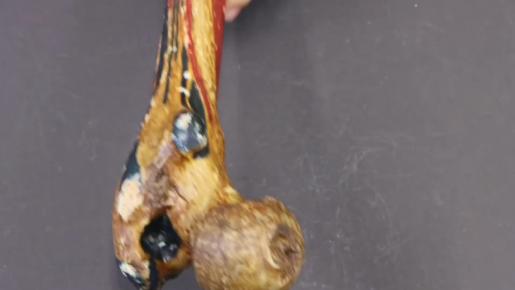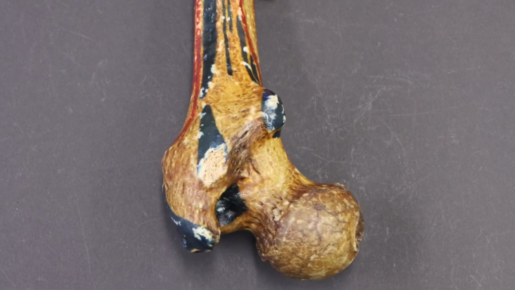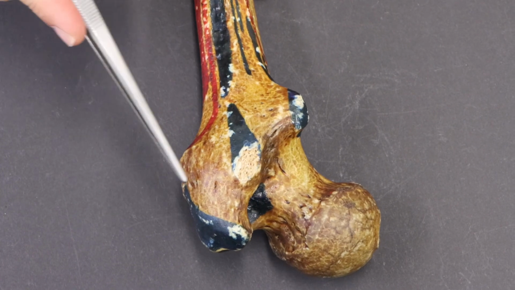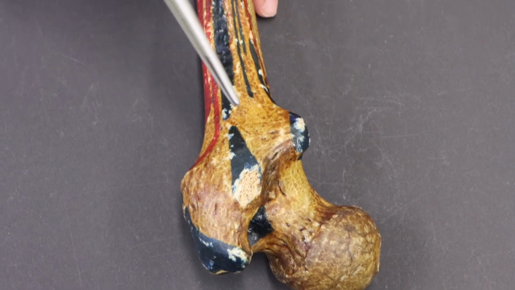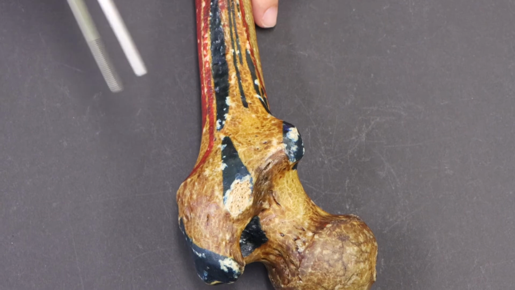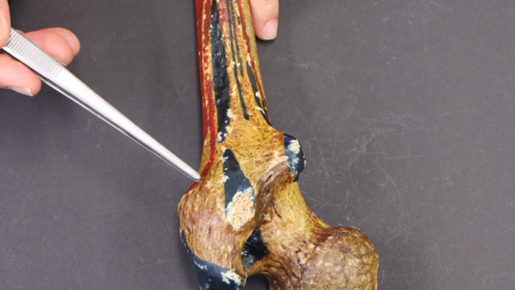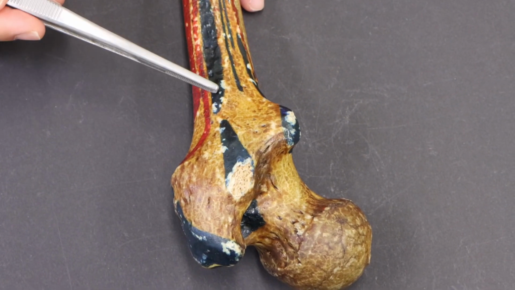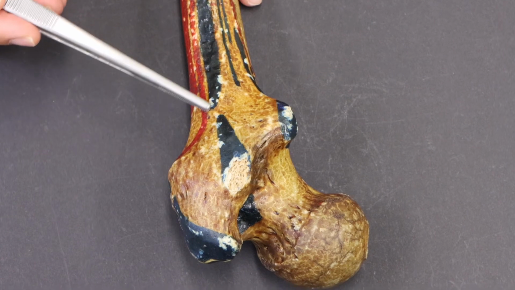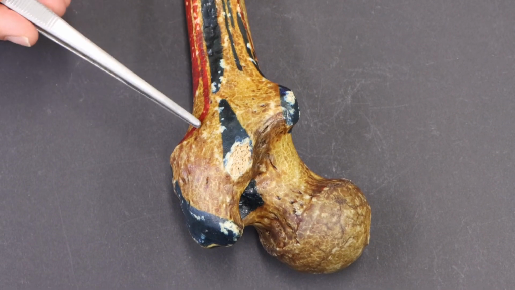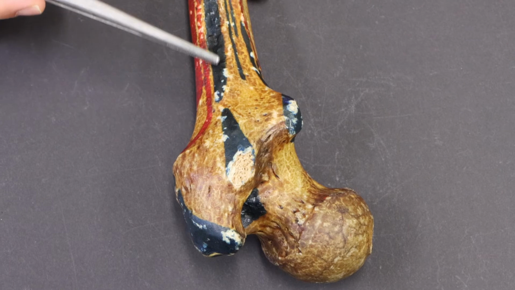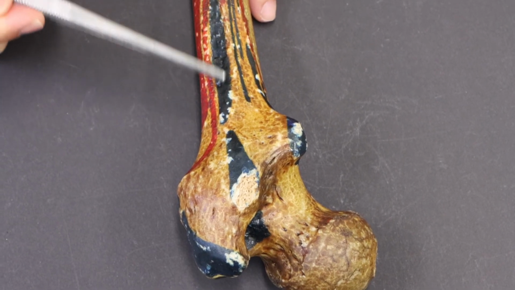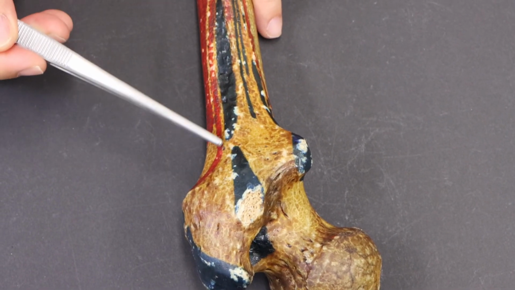Below the greater trochanter, there is a tuberosity, which is called the gluteal tuberosity.